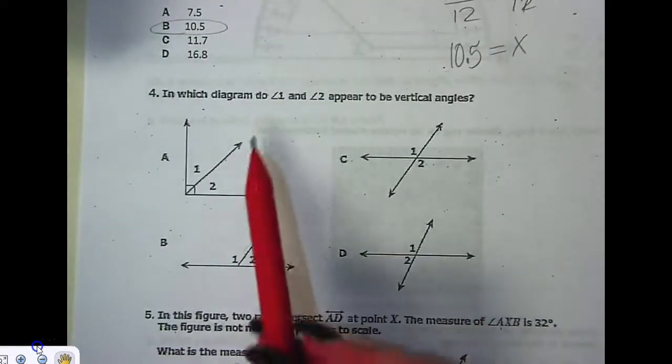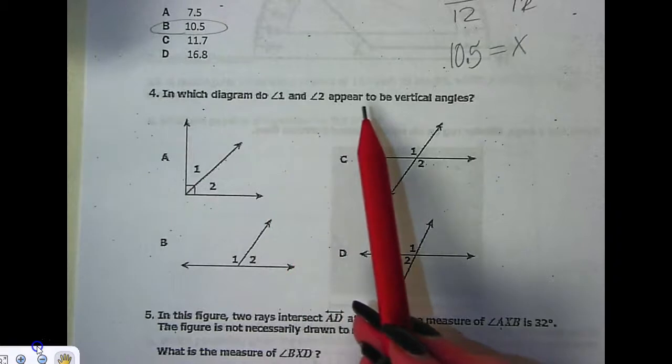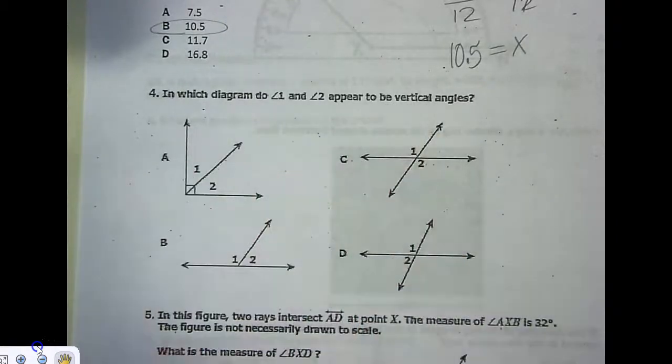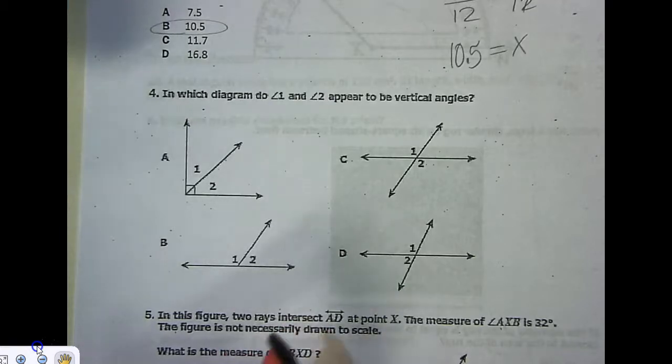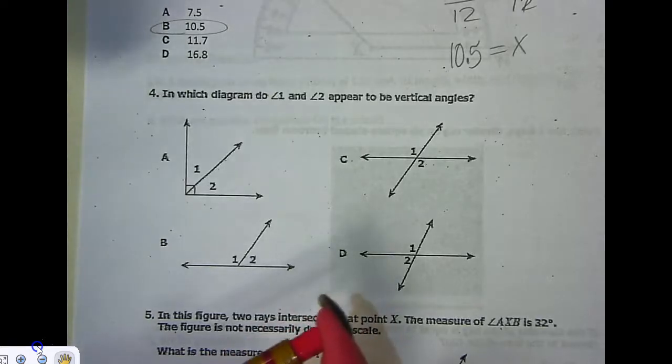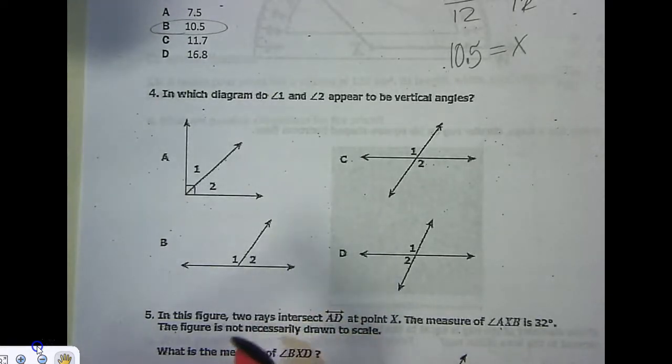All right. Number 4, in which diagram do angle 1 and angle 2 appear to be vertical angles? What does vertical mean? Straight across. And vertical angles are also, how can they be across from each other and neighbors? What's important to know about vertical angles? They are congruent, which means they are the same shape and same size. Okay. A, what are these?